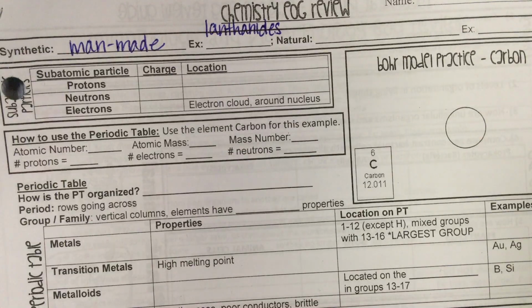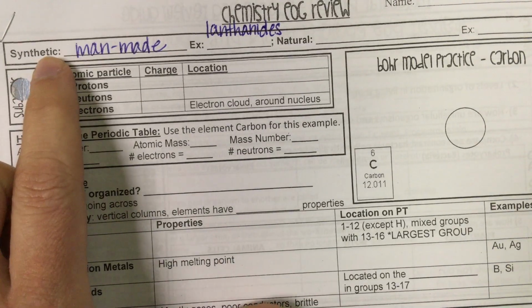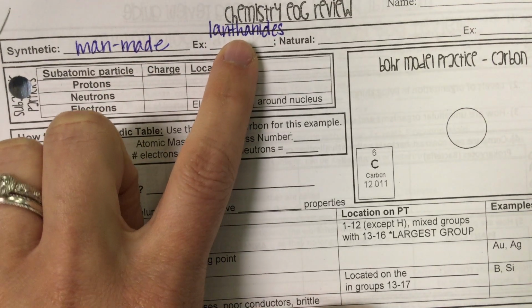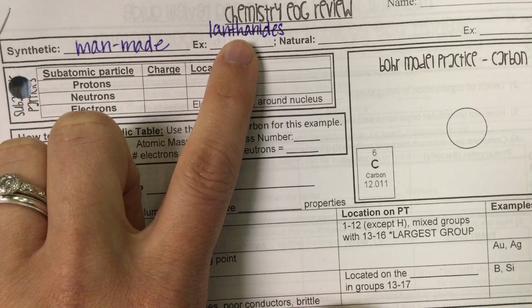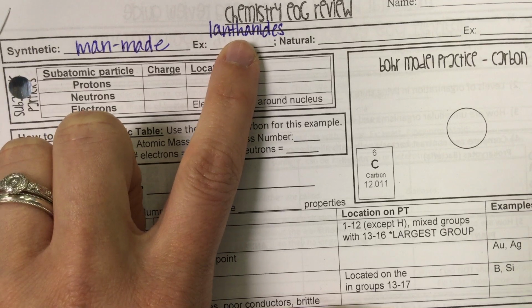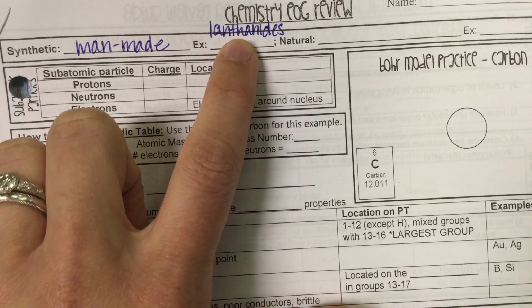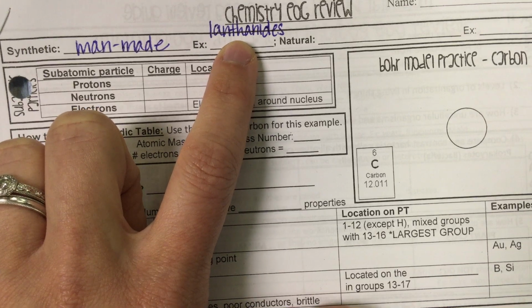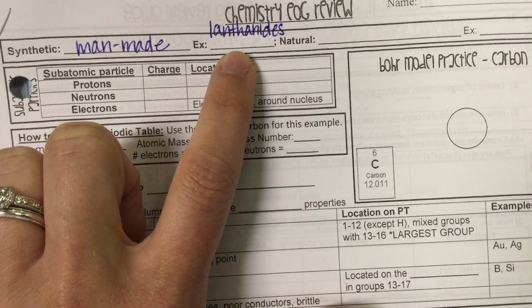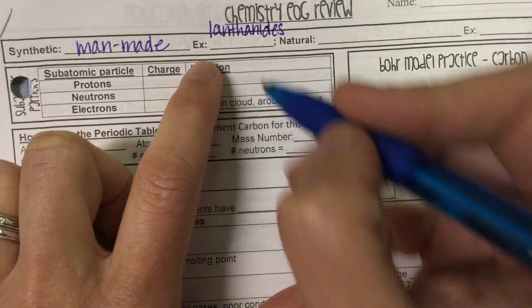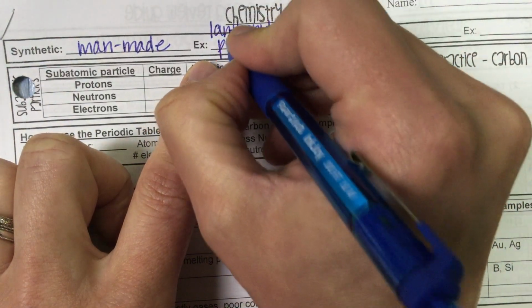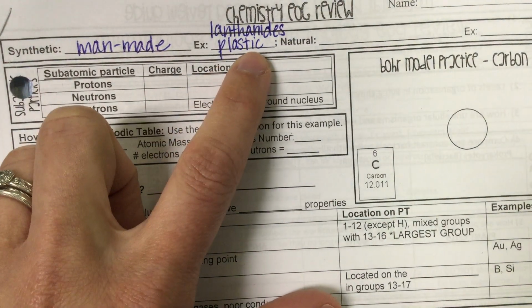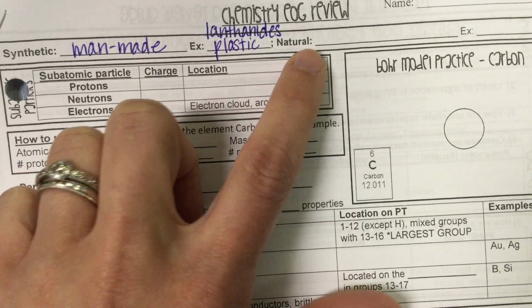So the first part says synthetic, and what you want to think of is anything that is man-made. When we look at the periodic table, we're going to look at the row that is called the lanthanides, and that is all the way at the bottom of the periodic table. Those two rows that are separate at the bottom are called the lanthanides. Something that we have in our everyday world that's man-made, synthetic, would be plastic. So that is a common man-made material.